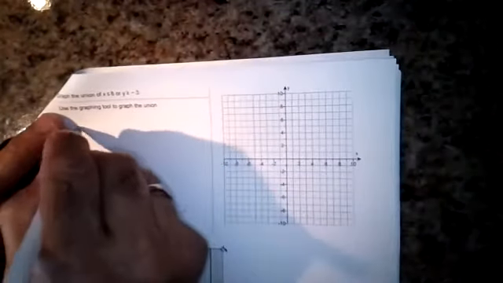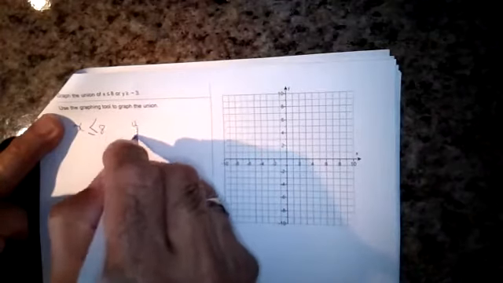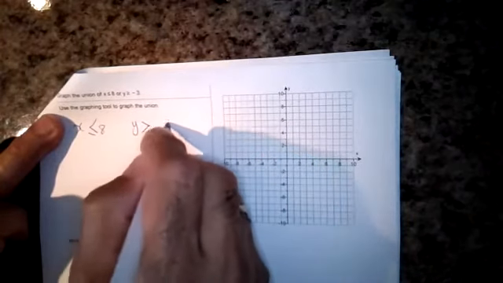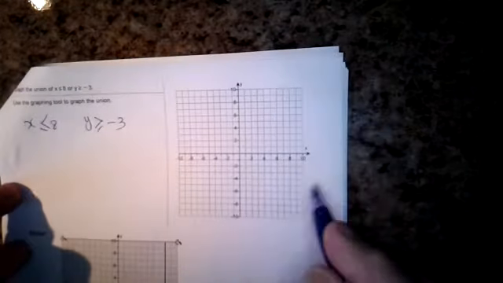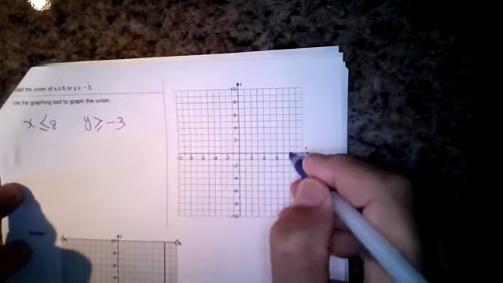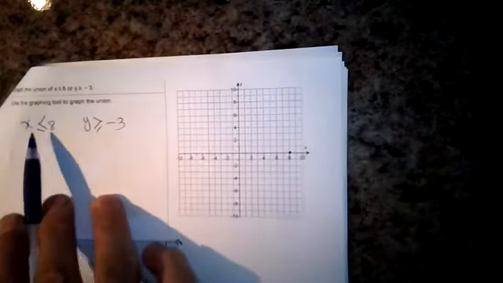This is a case that there are two lines. One is a vertical line, the other one is a horizontal line, right? How do I graph these? X equal 8. All right, so you go here on the x-axis, we find the 8, and then you draw a line. Is it a solid line? Yes, it has an equality sign.